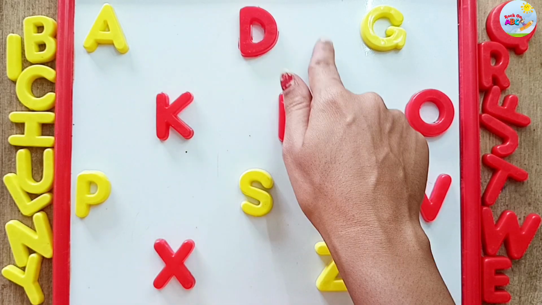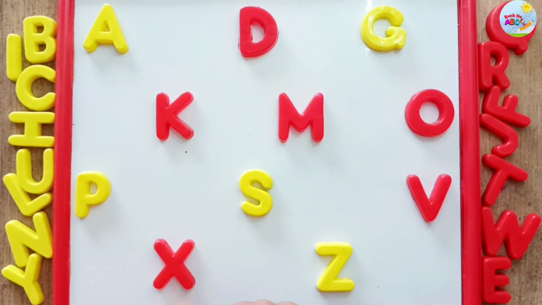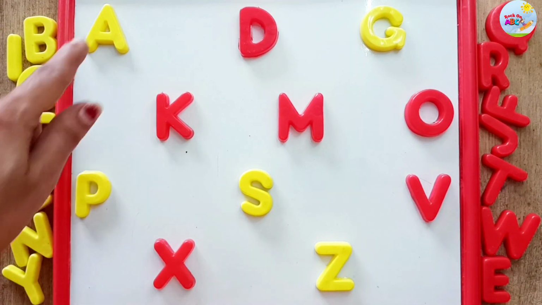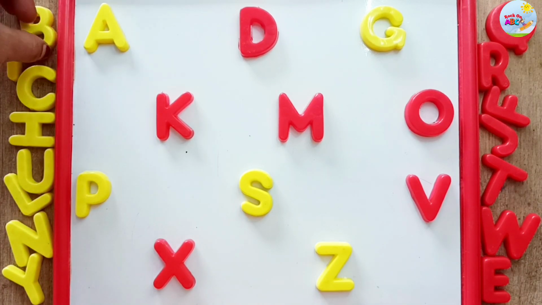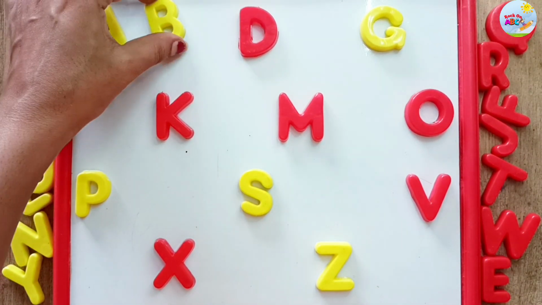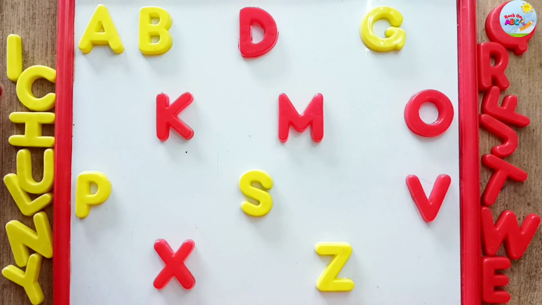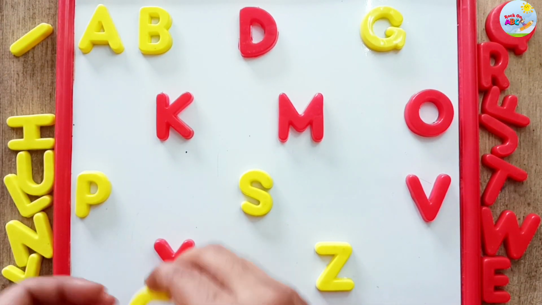Today we will find the missing letters and we will complete the A to Z. So let's get started. Let's find out B. What will come after A? The B will come after A. So keep B here. Next here we will place the C.